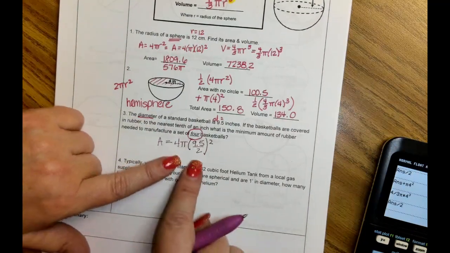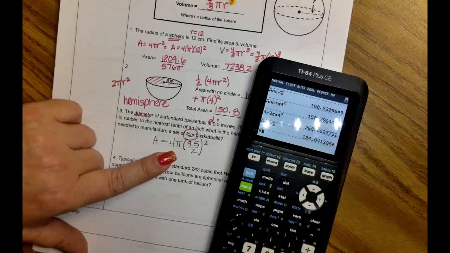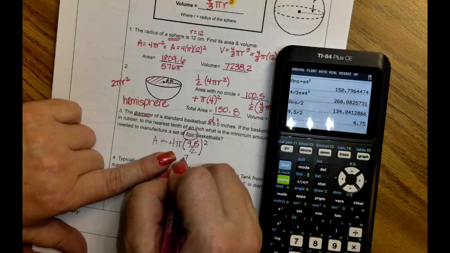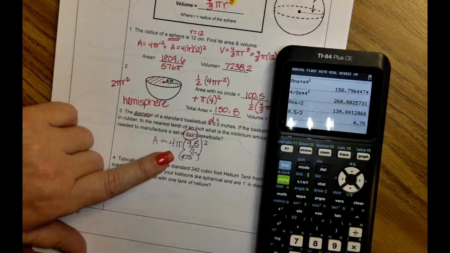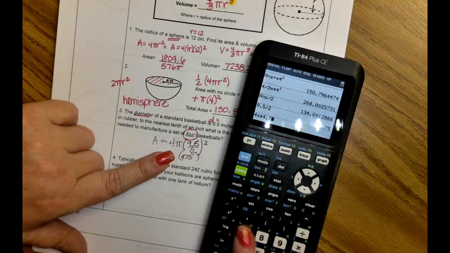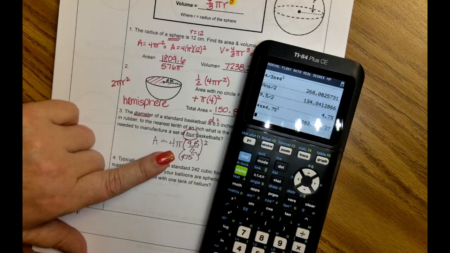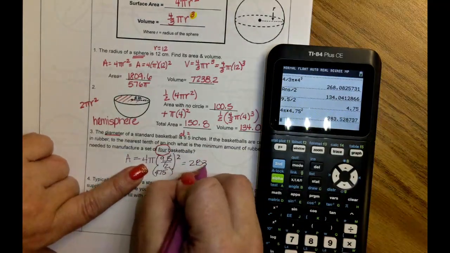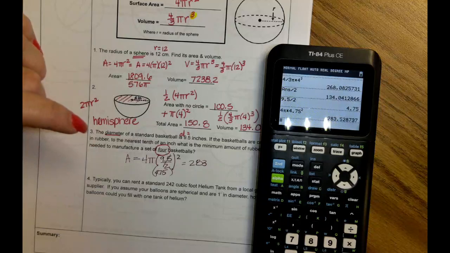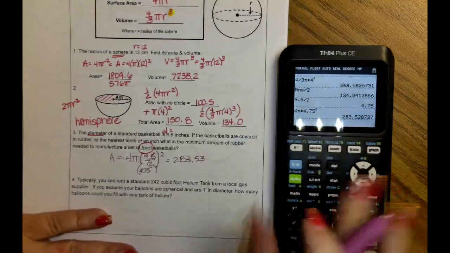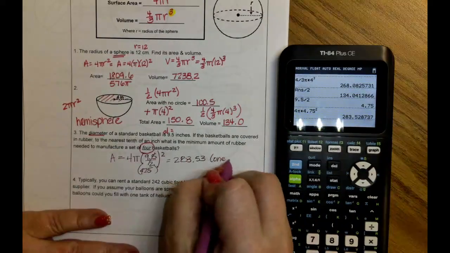So we're going to take this right here. Now, you can do this in pieces, right? 9.5 divided by 2. That is 4.75. So that is actually my radius. Okay, so if you want to do in order, then 4 pi and then r squared, 4.75 squared. That is the area of 1 basketball, right? 283.53 is 1 basketball. Okay, that is for 1 basketball.